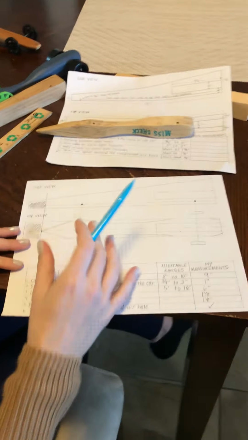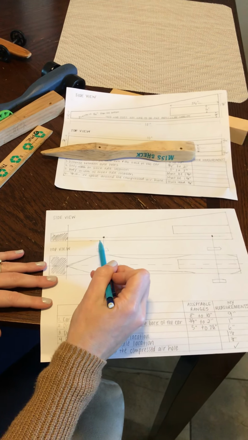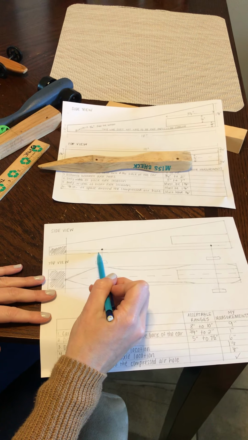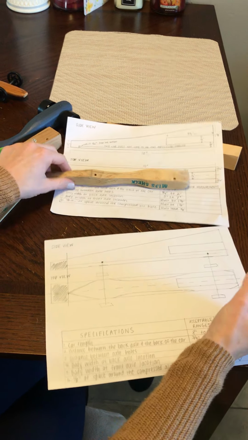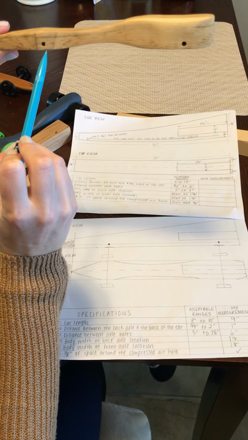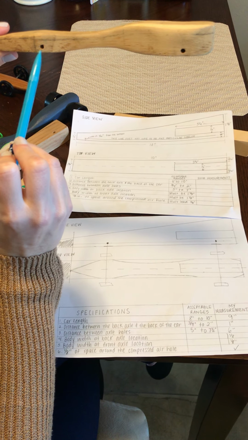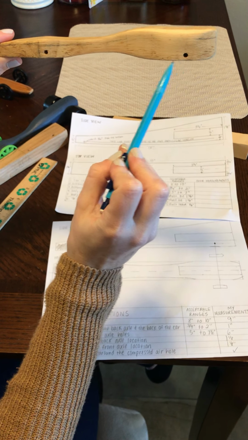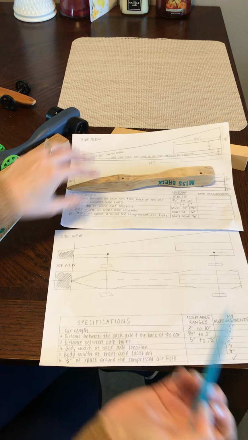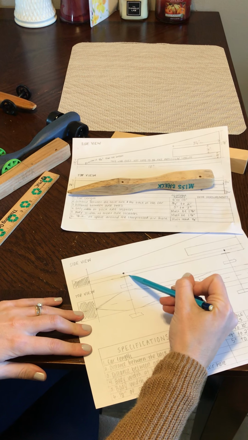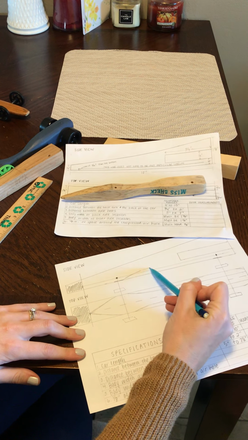When you draw your side view, you want to make sure that you do not cut any material from underneath of the axles. Those areas need to stay flat. If you cut under them, you're probably going to end up cutting into the axle hole. You can cut between them, just not directly underneath. So I'm going to start with the bottom, and I'm going to cut a little bit out of the bottom of the car.